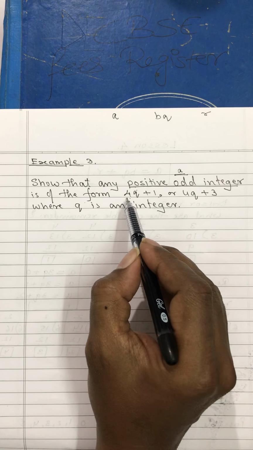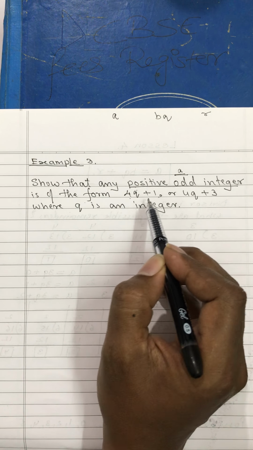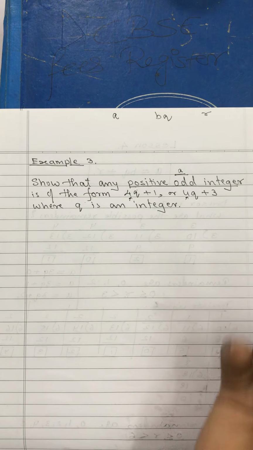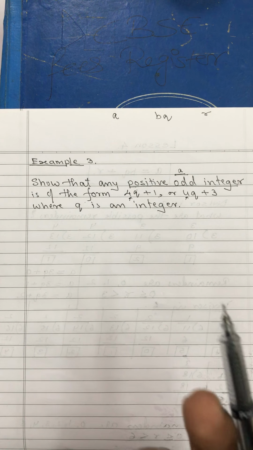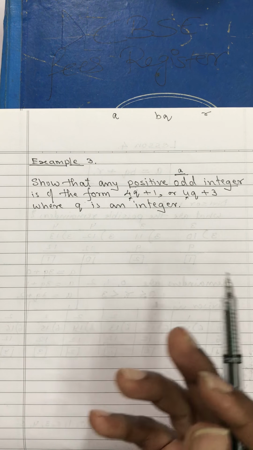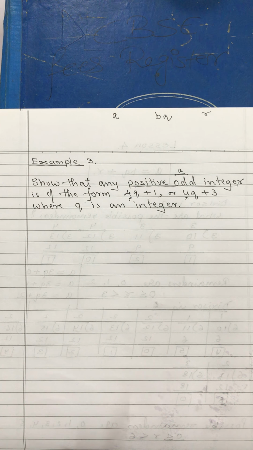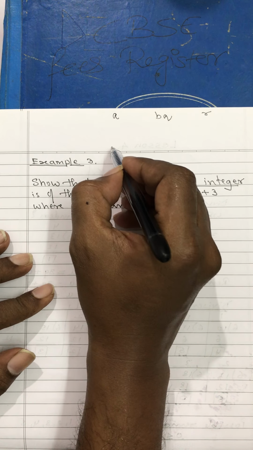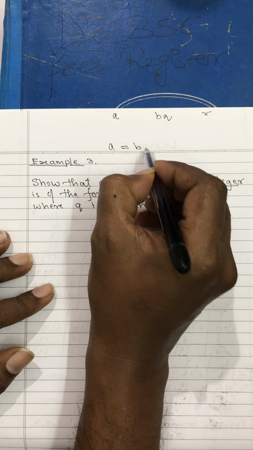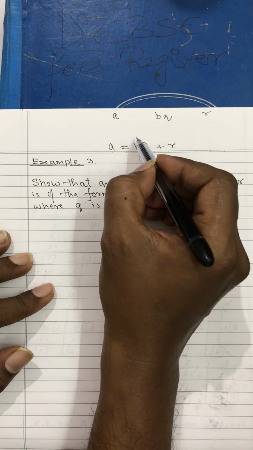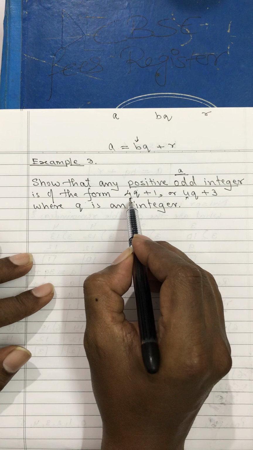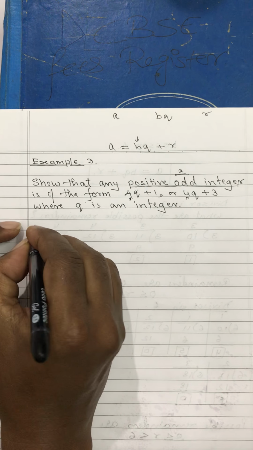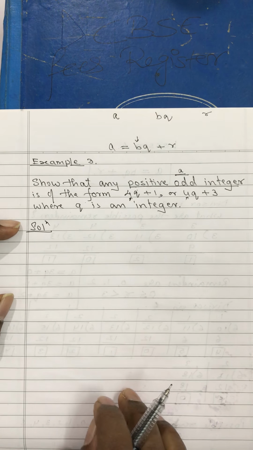The moment they write over here 4q plus 1, 4q plus 3, you have to understand your divisor is 4. So you don't know what your a is. A can be any positive odd integer, but your b is 4. In Euclid's algorithm, a is equal to bq plus r, and your b is going to be 4 because you have to prove it in the form of 4q plus 1. So when I start my solution, what do I write?